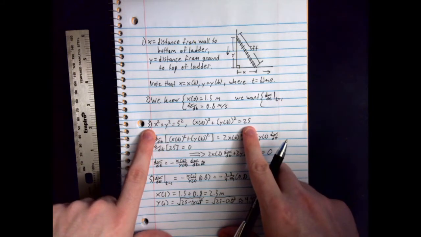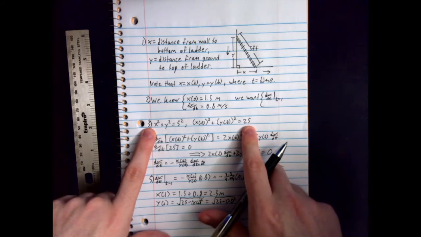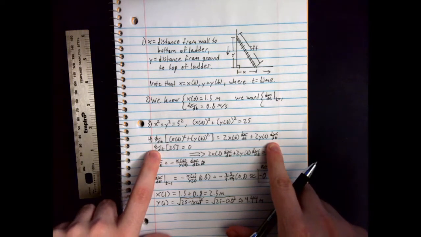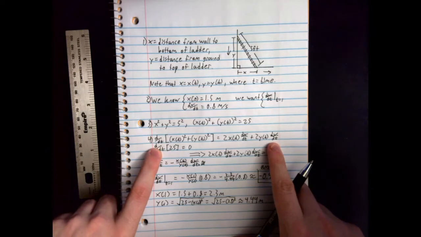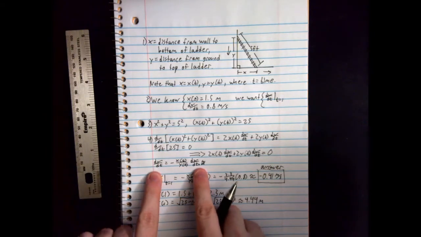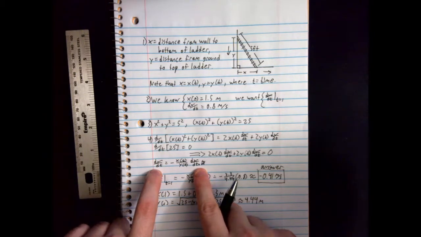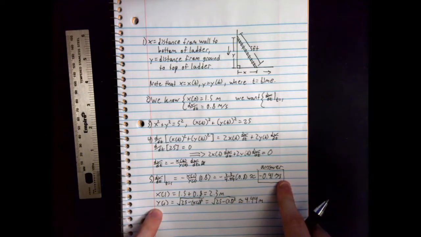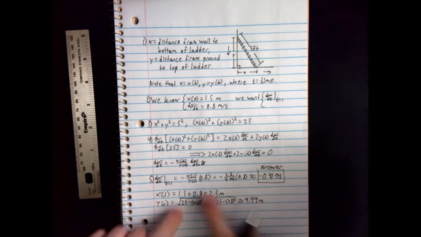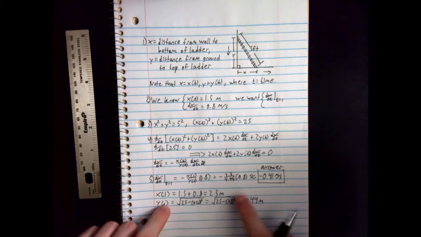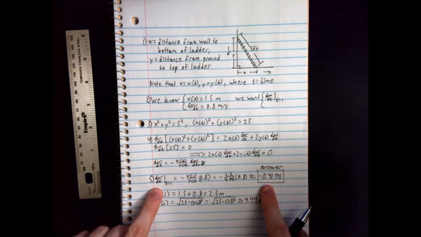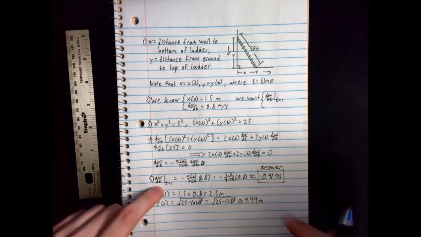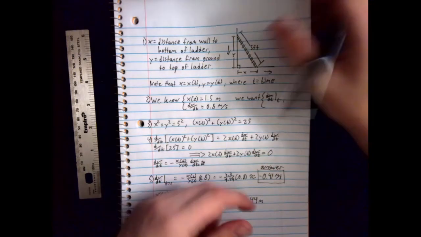We found a geometric relationship between those quantities and then differentiated that relationship with respect to time, the independent variable, and got a relationship for the rates of change that we're interested in. And then we just used the information in the problem to determine all of the quantities that we needed in order to get our final answer right here. Okay, so that's kind of how these problems go. Let's do another one just to get some more practice.